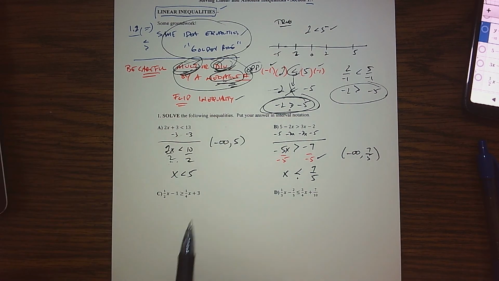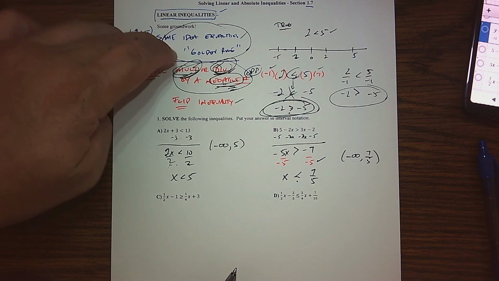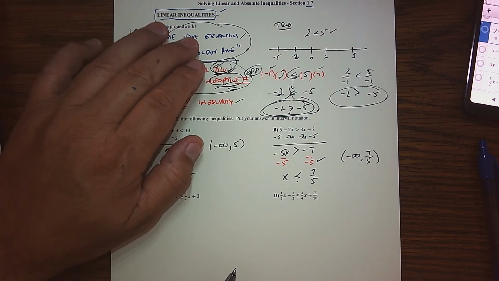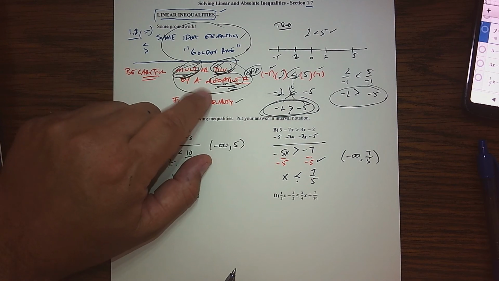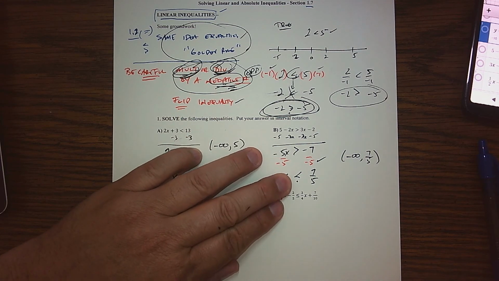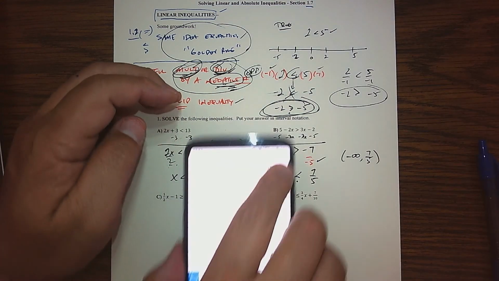So there's the nuance there. I'm playing the same golden rule we did back in 1.2. We add, subtract, multiply, and divide whatever we want to both sides, but we just have to be careful when we multiply or divide by a negative. Here that never happened. Here it did. I flip-flopped. How do I verify this? Let's go look at a graph.